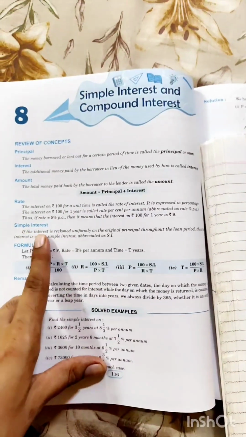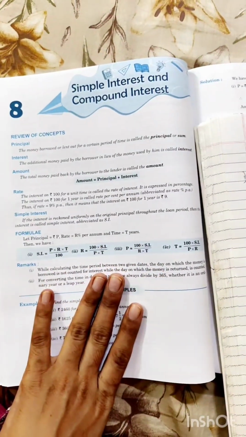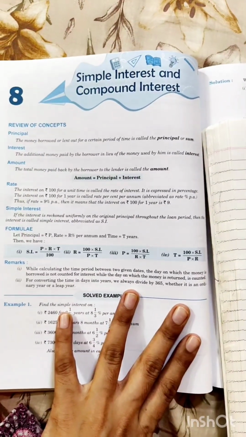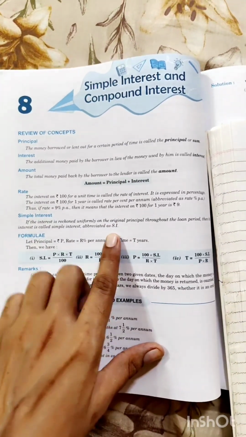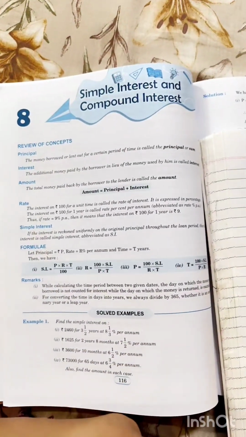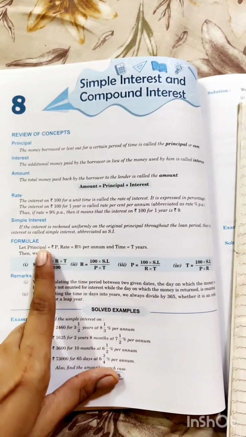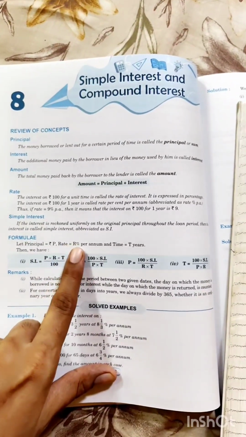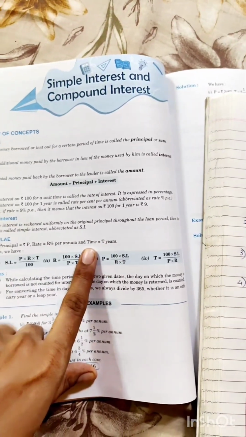So the simple interest: if the interest is reckoned uniformly on the original principal throughout the loan period, then the interest is called simple interest, abbreviated as SI. Now there is a formula given. P is abbreviated for principal, R percent per annum is abbreviated for rate, T years is abbreviated for time.